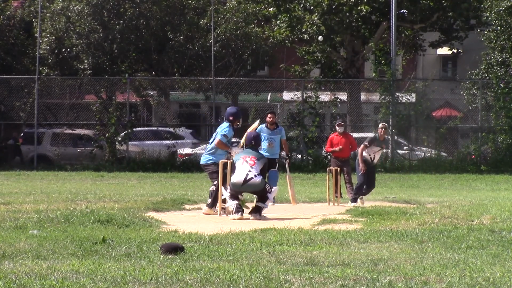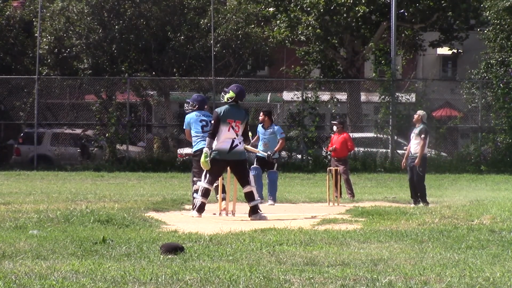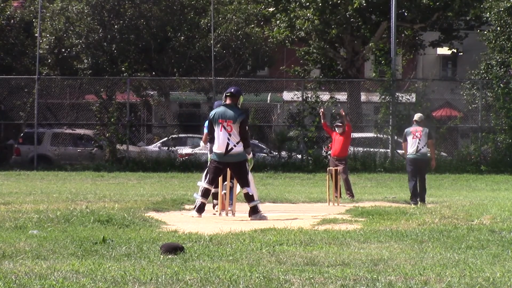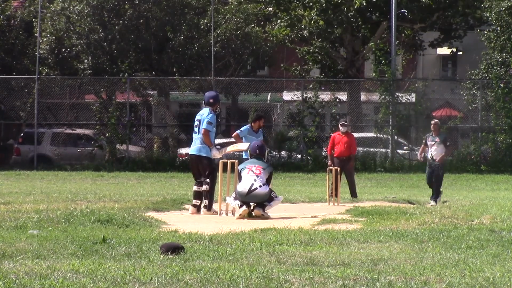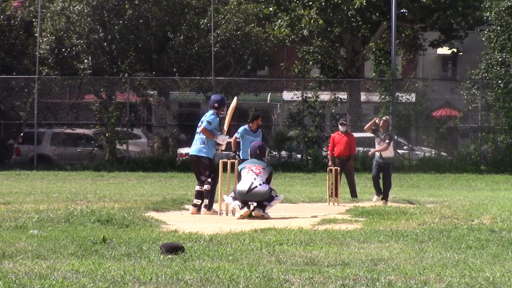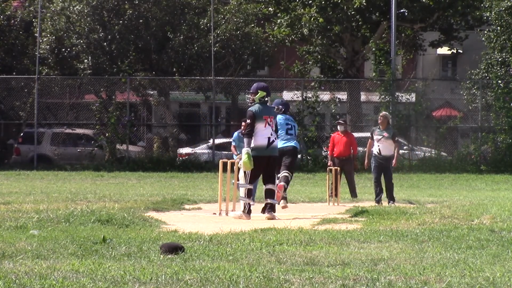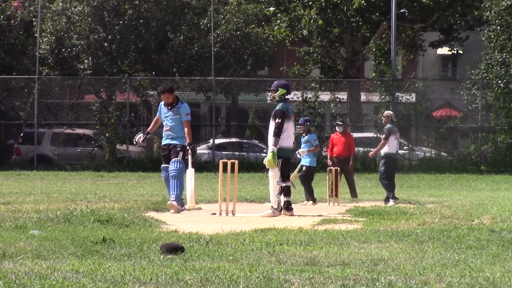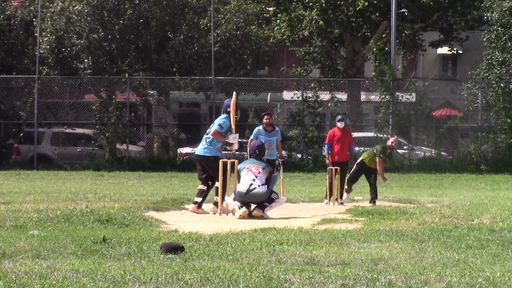Tanvir facing up. Full toss. He actually gets it on the full. And it goes all the way over the boundary. 6 runs. Another full toss there from Atta. We flick it for 1. And it will stay as 1.